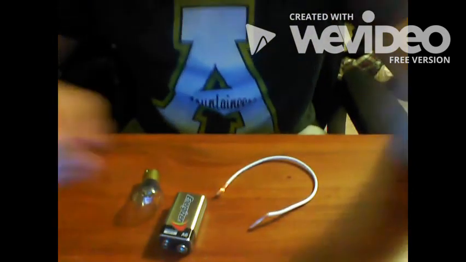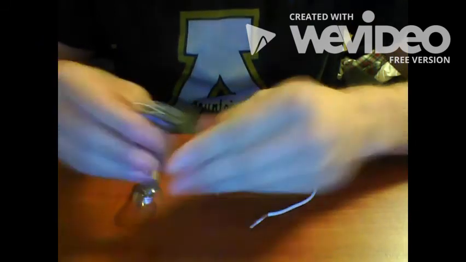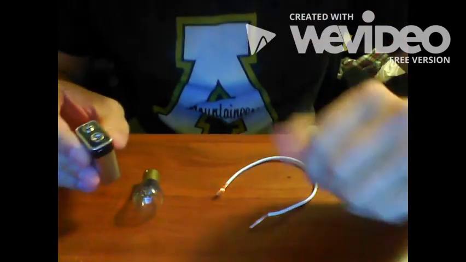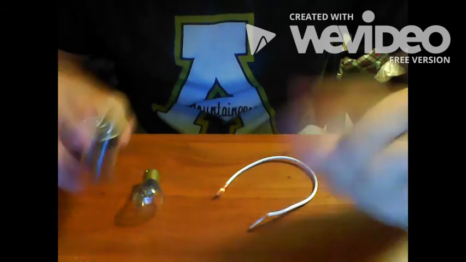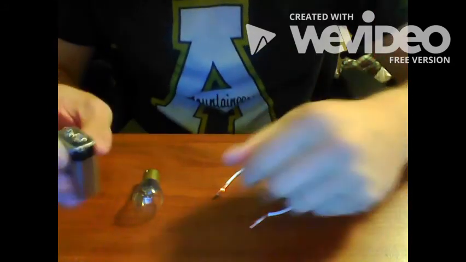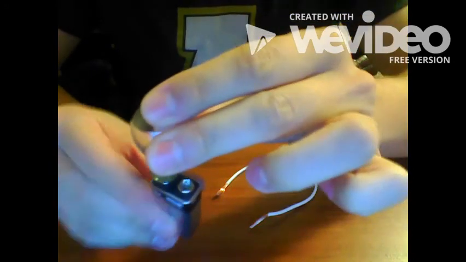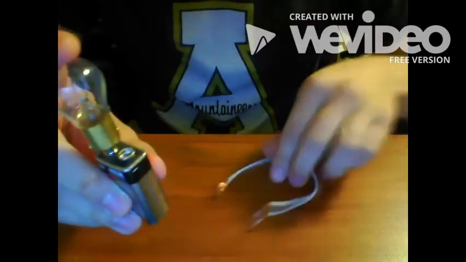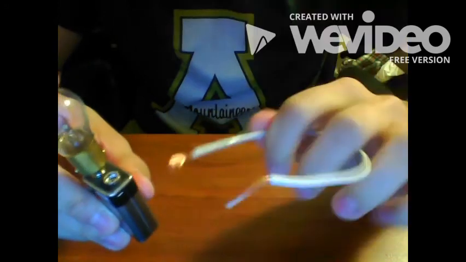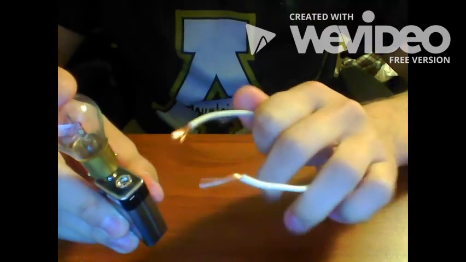So let me go ahead and do it real quick. Again, I'm using a D battery just because I'm by myself. It helps to have more than one person, so they can all hold something while they do this. So I'm going to put the bulb right onto one of the terminals. Here's your wire. Again, I've got it curled just so that it's easier with one person.